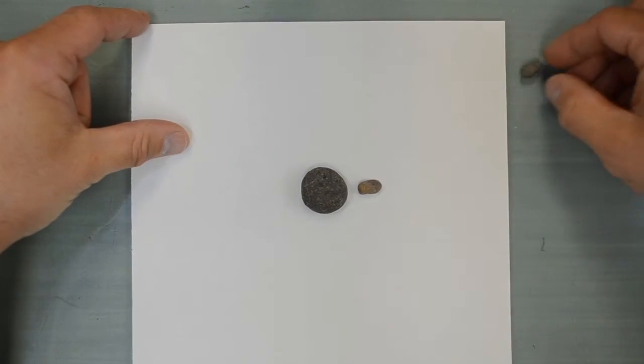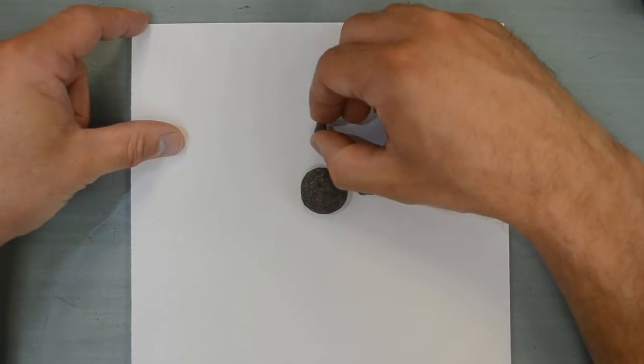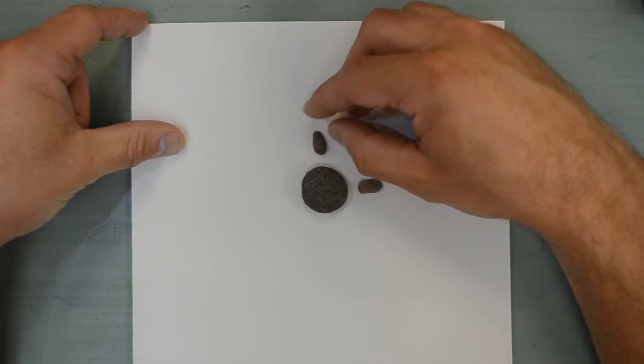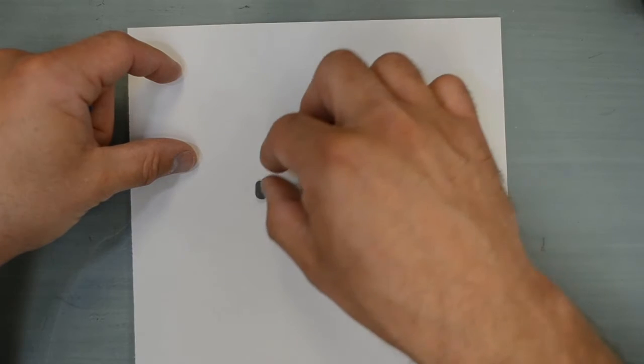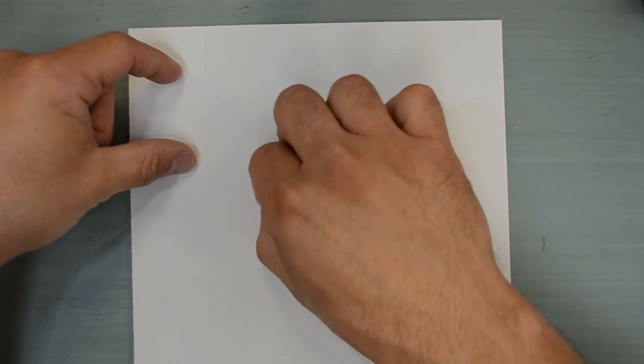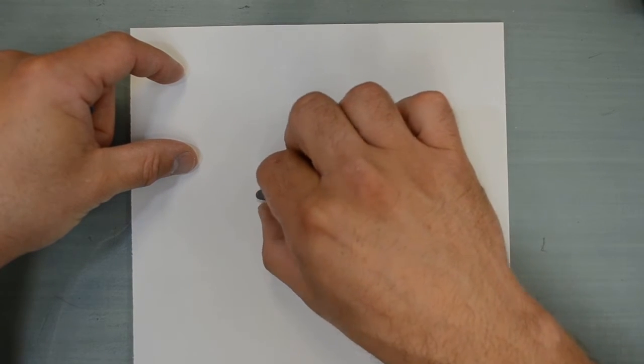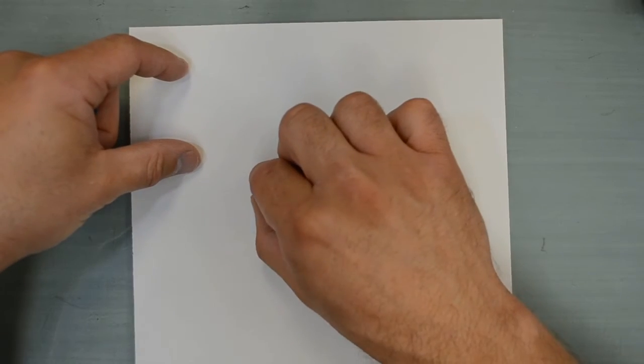And if I do that, then what that means is I need to repeat it. I'm going to repeat it around that center rock. I could repeat it just 4 times. These are equally spaced pretty closely.